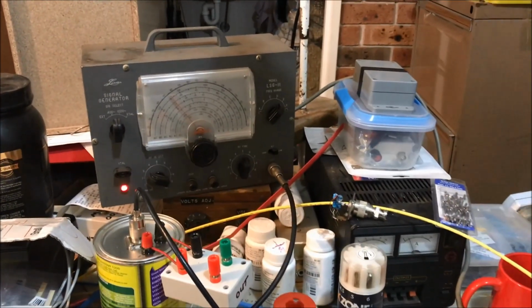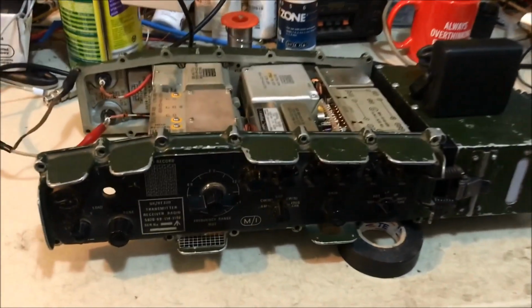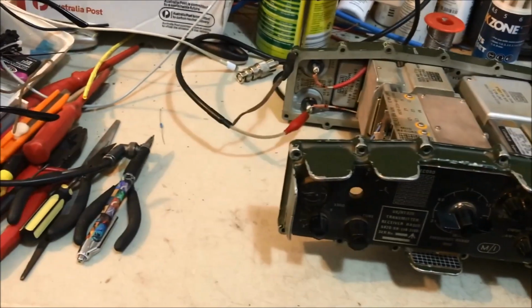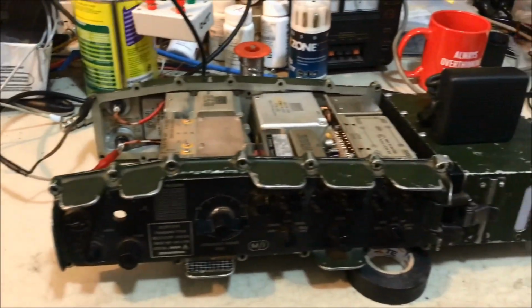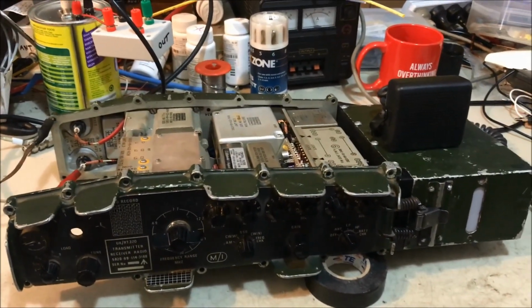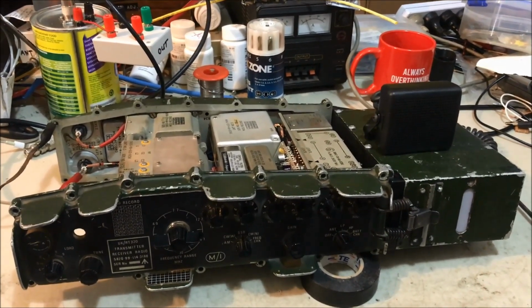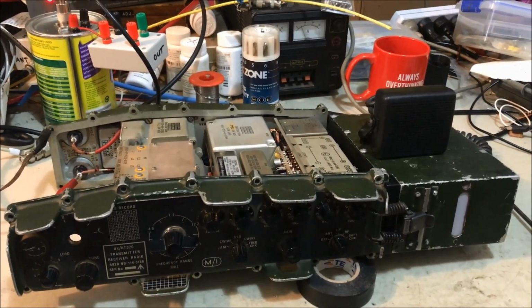Today I've got the RF generator there out of the ARC, set on about 14 megahertz. We'll turn the radio on and let's have a listen to a typical audio wobble. Hear the wobble?